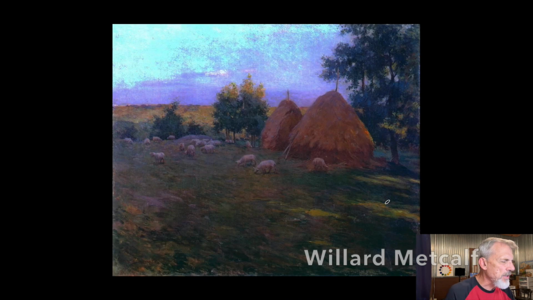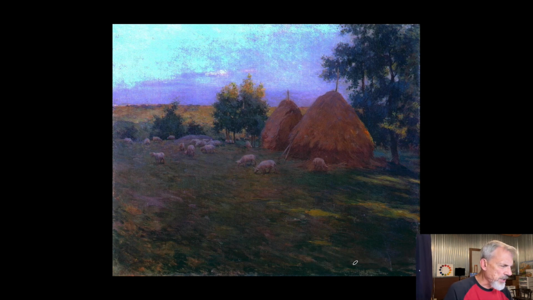Really good painter. This is a painting by Willard Metcalf during his France period, where he painted in France and understanding Impressionism a lot more. And you can see he's establishing the dark shadow on the ground here and then coming back with brush strokes that lighter violet, some oranges, and just chopping into that green, allowing those brush strokes to really show.